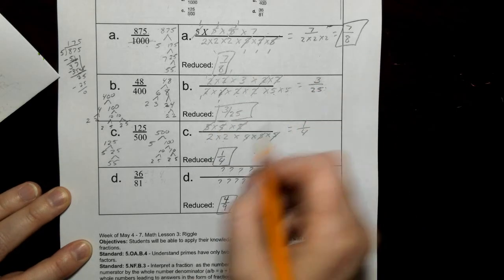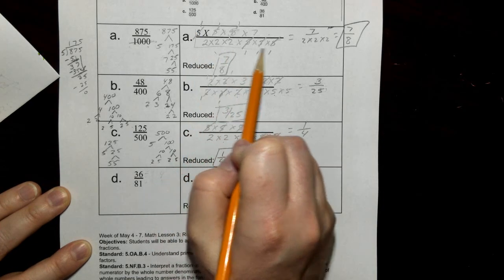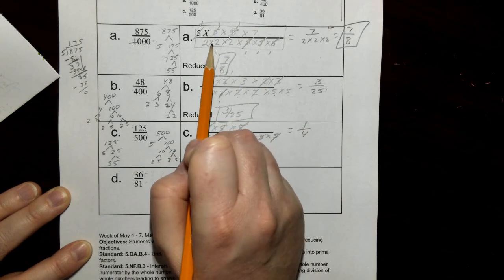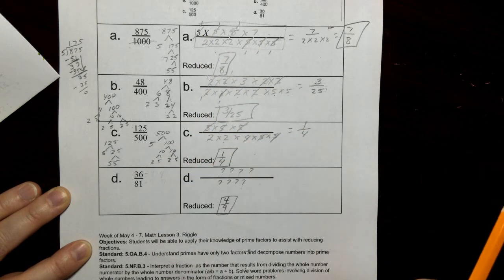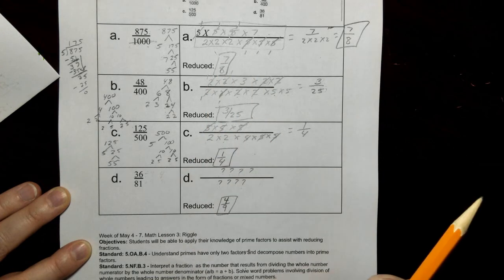And I'm going to make sure all my things are in the right spot. If you're filling this out on the computer, there's a little box around this. Make sure you click inside that box, and then you type in each of your numbers. Use an X for multiplying. Put your reduced answer at the bottom. Reduced answer on the bottom. And you're good to go.